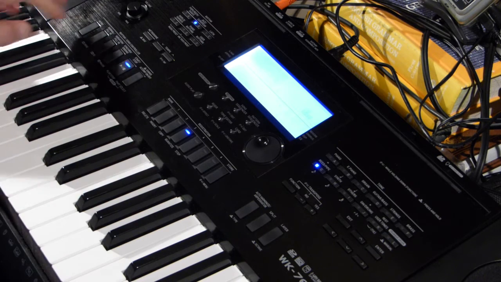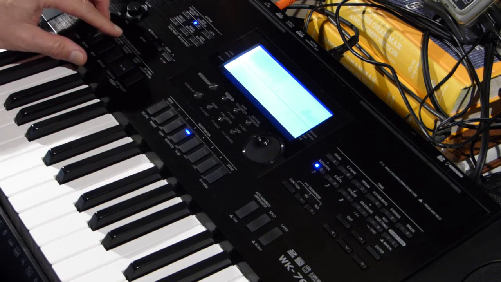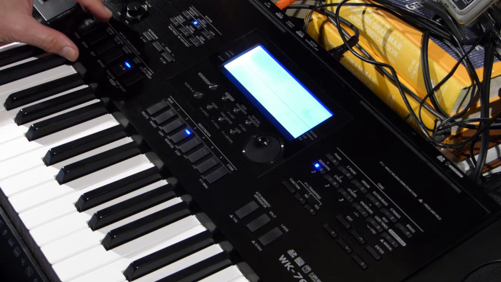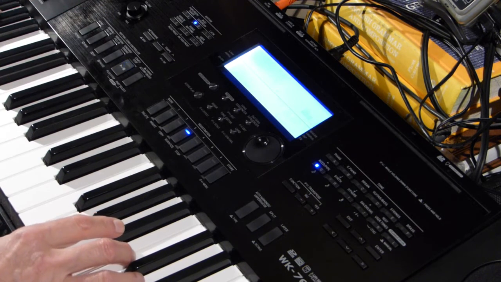And to make it even more interesting, we use the fill-ins into the next variation, which is this one here. That's the variation. We have two. Back to the normal. So we use the fill, and then we go into the variation.